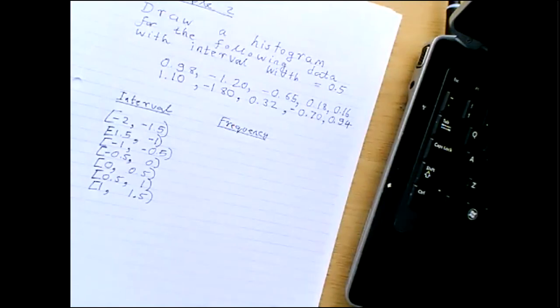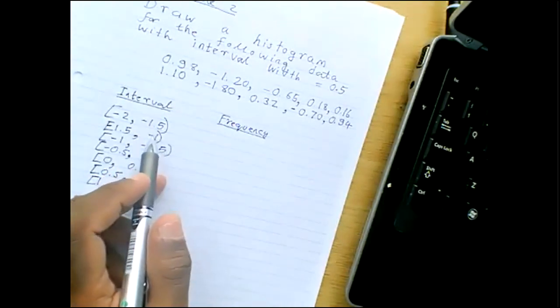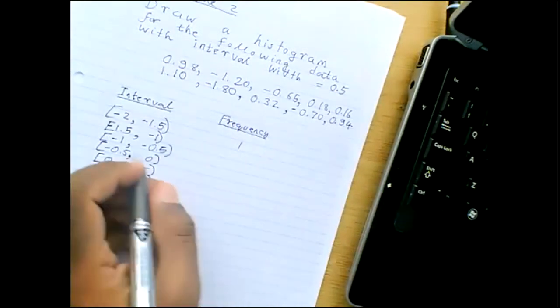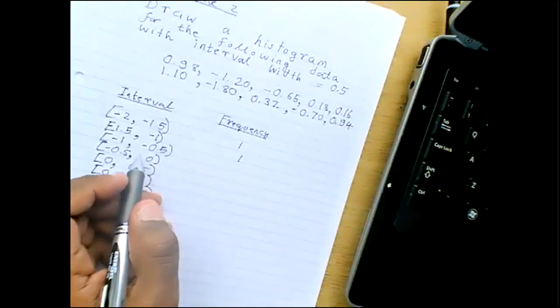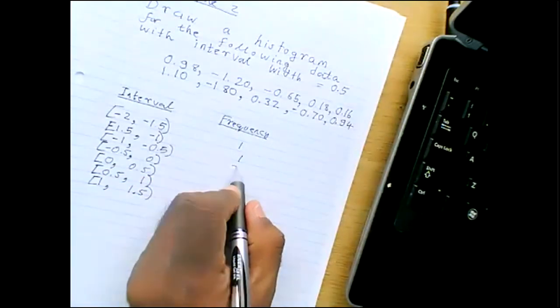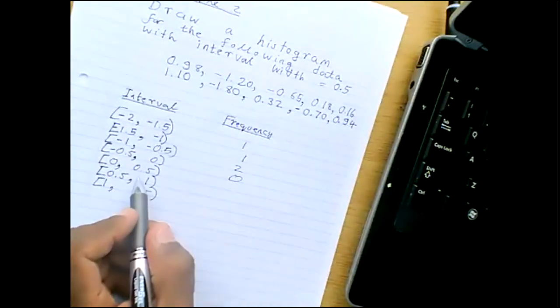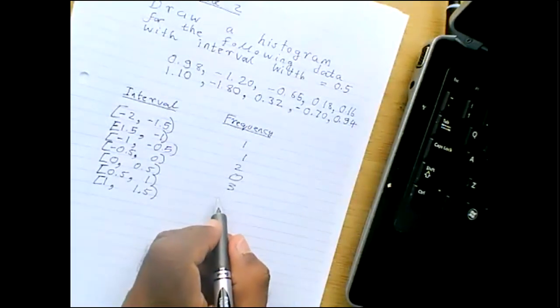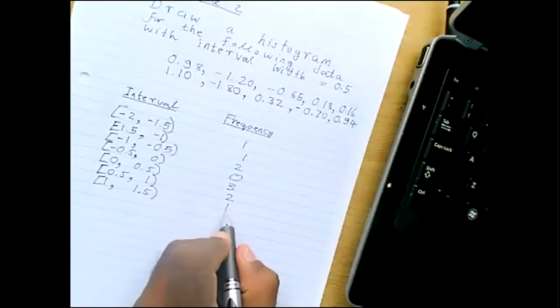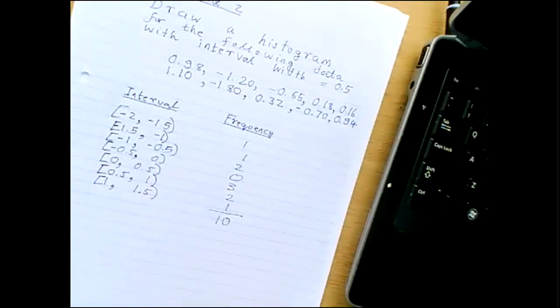All right, for the frequency, for the first interval, you have only one data point. For the second interval, you have one. For the third interval, you have two. And for the fourth interval, you have 0. For the fifth interval, you have 3 data points. The next one is 2, and the next one is 1. So this should add up to 10. You see, we have 10 data points in total, right?